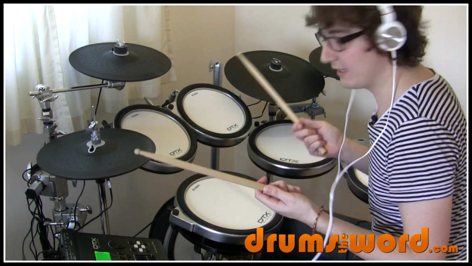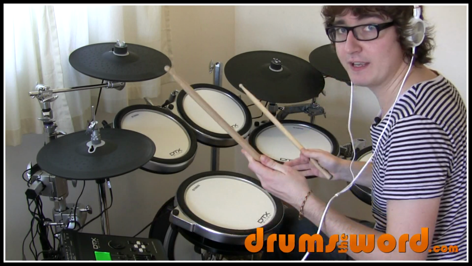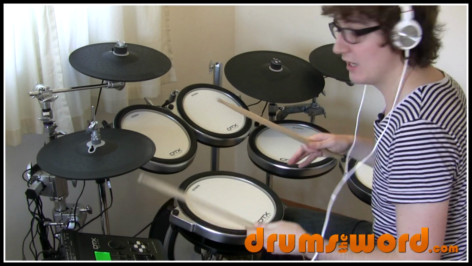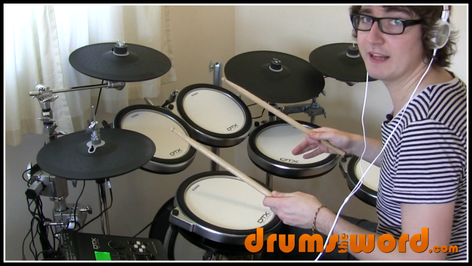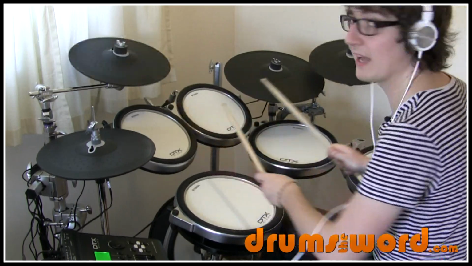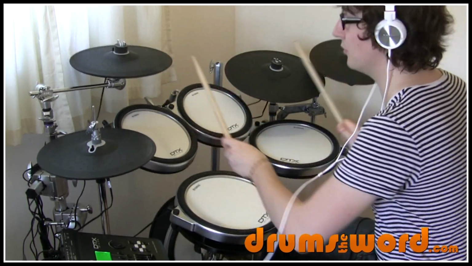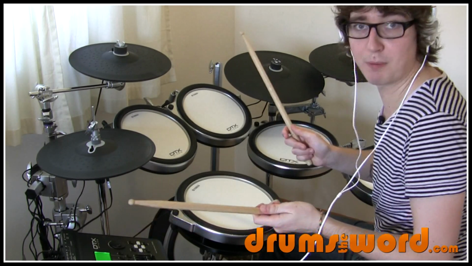Of course you could play it double bass drum. I play left right instead of right left because I'm left footed. So I play double bass drum left right, like that: 1 E and a 2, 1 E and a 2, 1 E and a 2. That's how bar 1 starts.